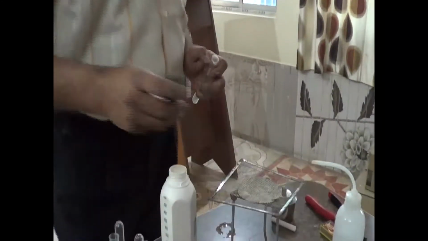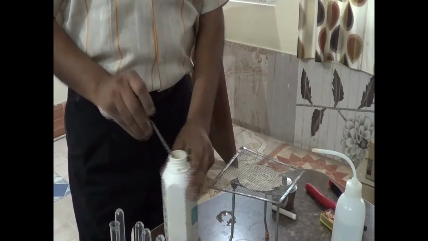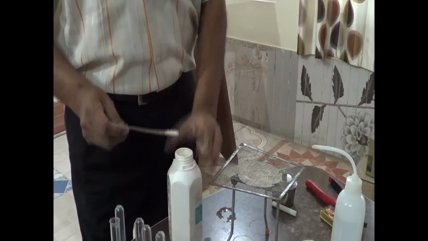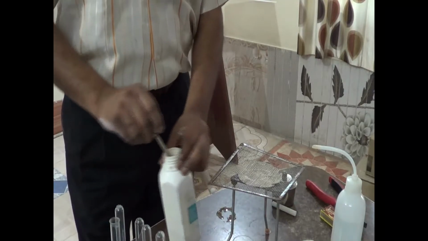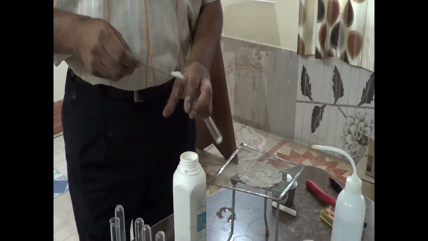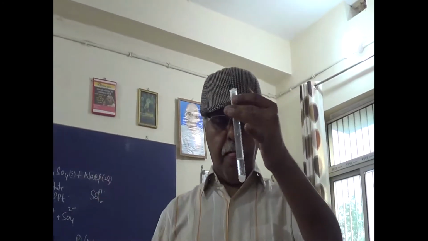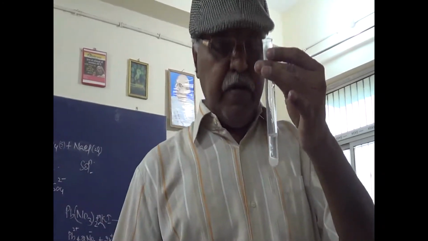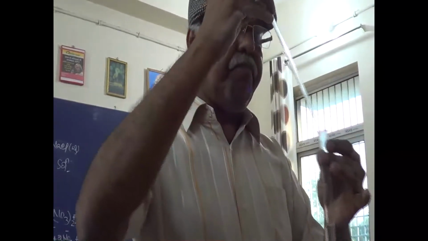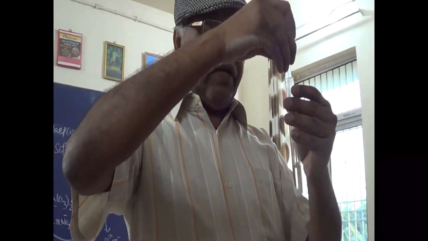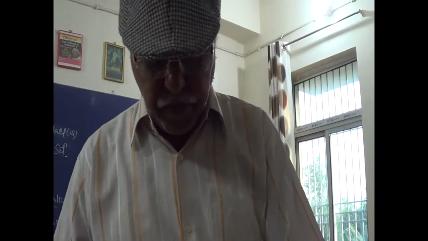This is the sodium sulfate. Now I am leaving it. By the time it will take, it will dissolve.